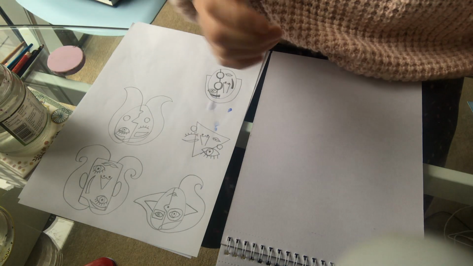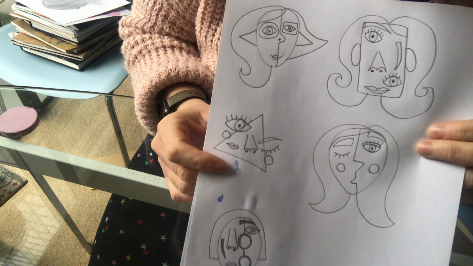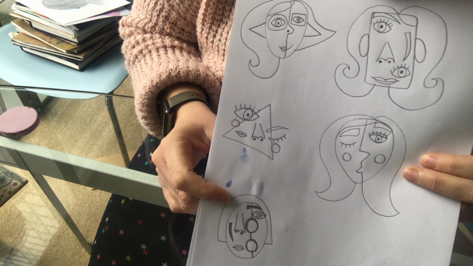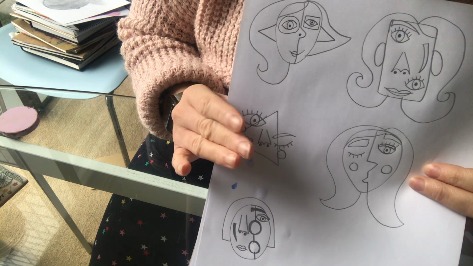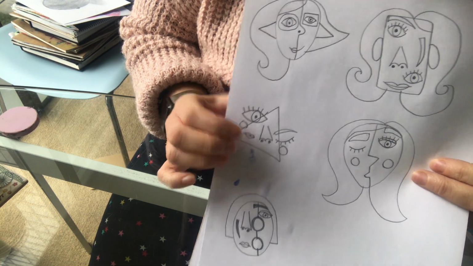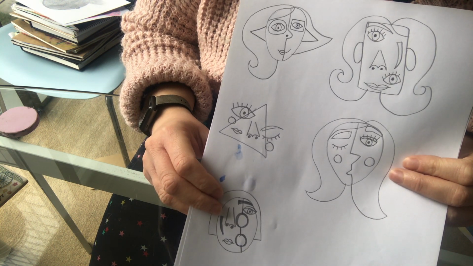So what I'm going to do to start is I'm just going to have an experiment and get some ideas onto paper. So here's one I did earlier. So these are different faces we could do, and you can do as many of these as you like. It can be on the back of your picture or just on a separate sheet. Just getting out different ideas for how we could put a face together.